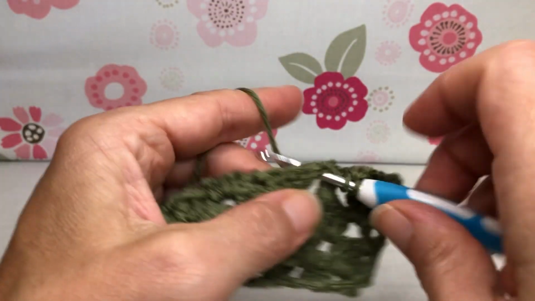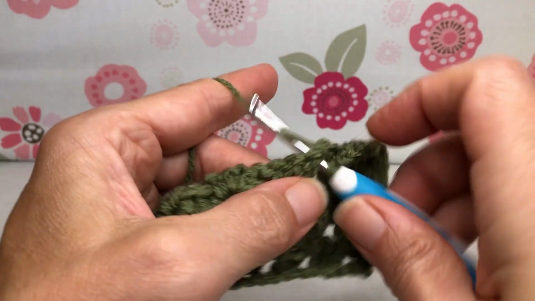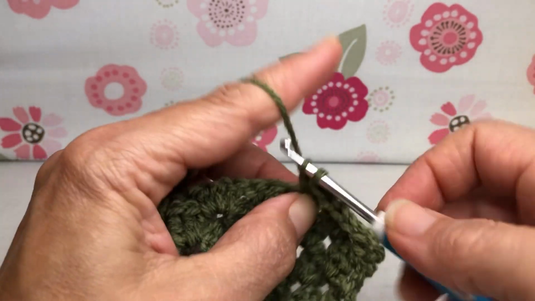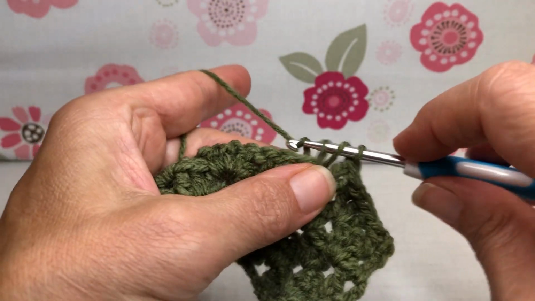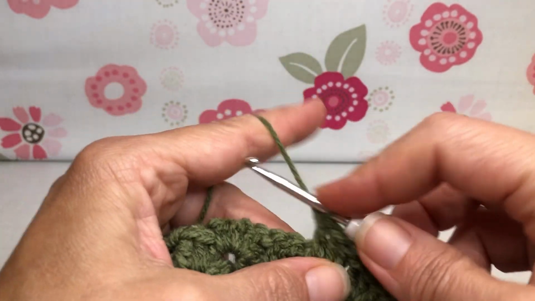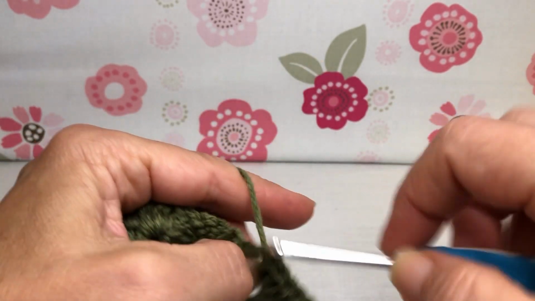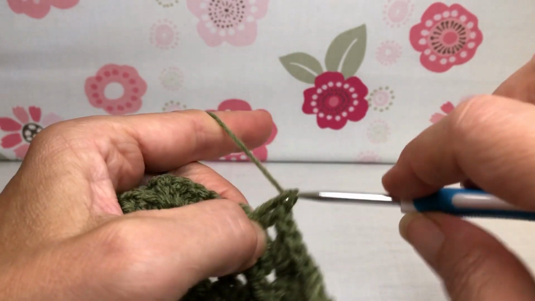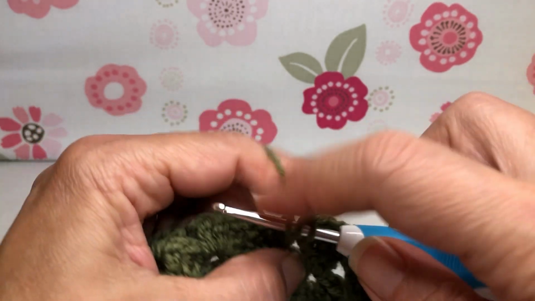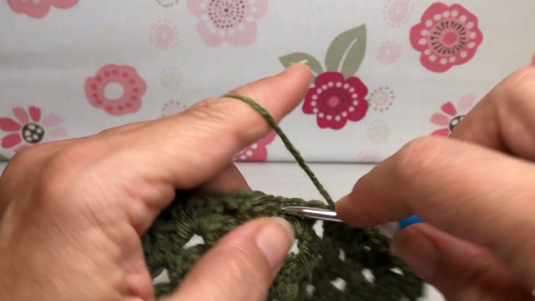So we're repeating ourselves for row 3, but we are currently on row 5. I'm trying not to confuse you with that. Just want to make sure that everybody knows what we are doing here. Okay, we are doing 3 double crochets in each cluster space. So we are making our clusters for the next row, right?